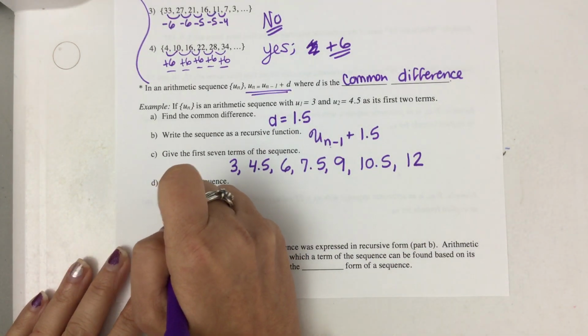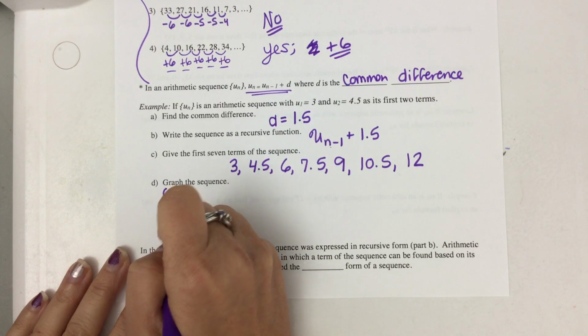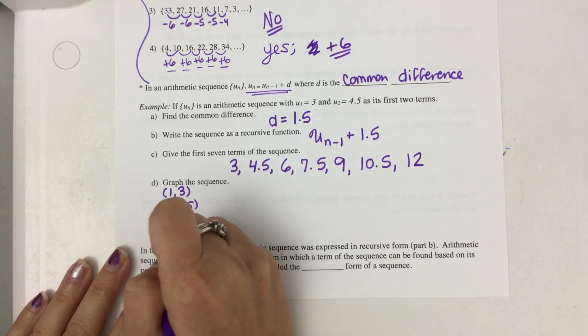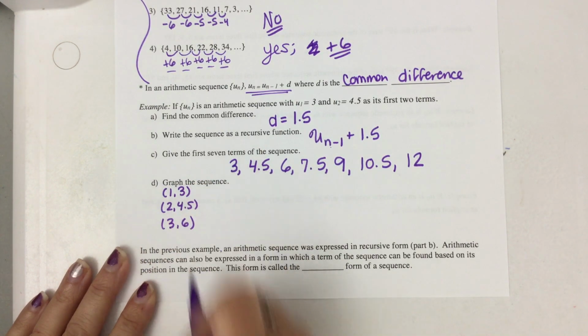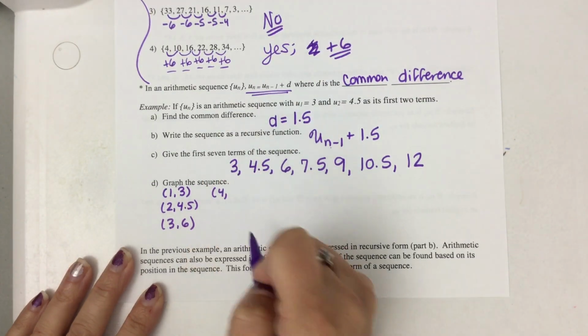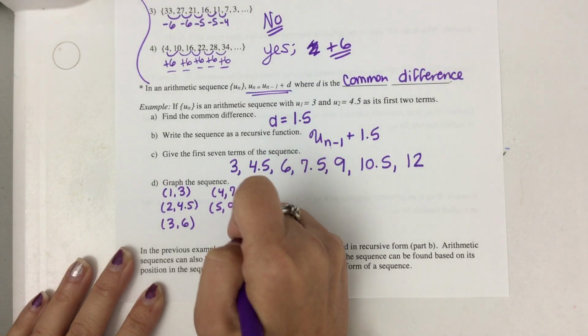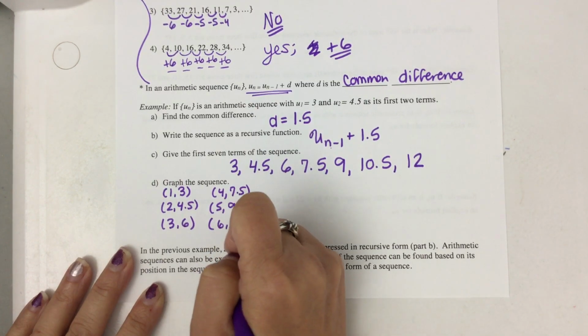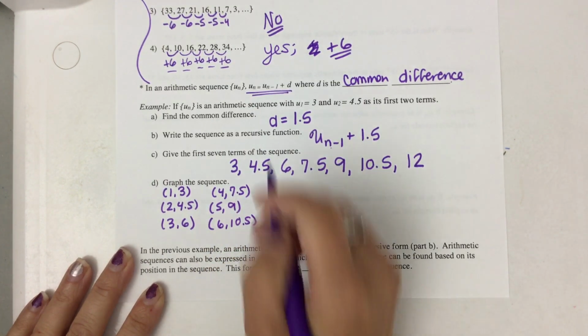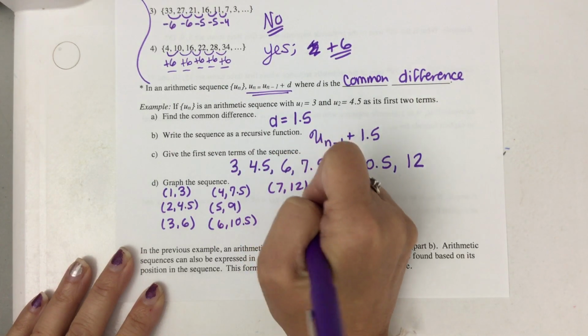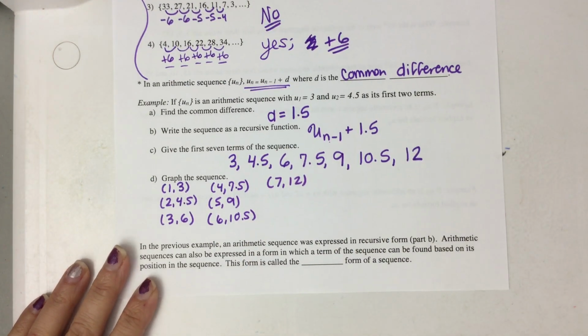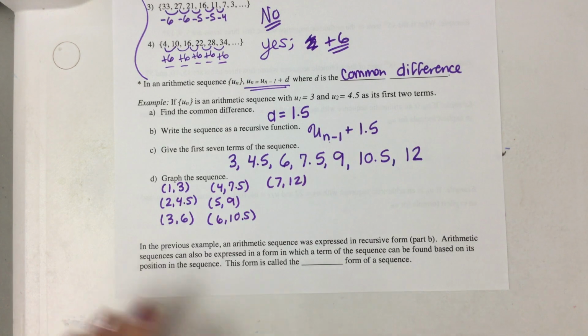The first term is 3. The second term is 4.5. The third term is 6. The fourth term is 7.5. The fifth term is 9. The sixth term is 10.5. And our 7th term is 12. So I can graph this sequence as a scatter plot.